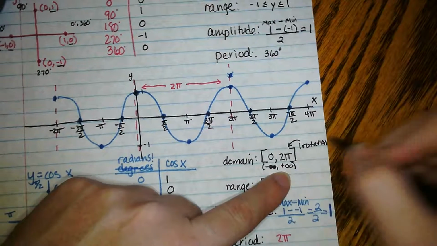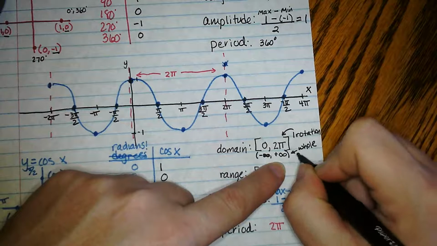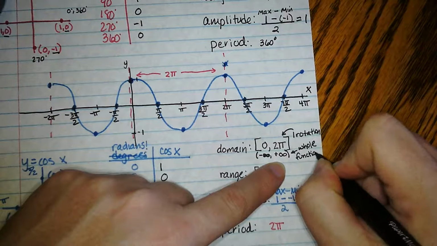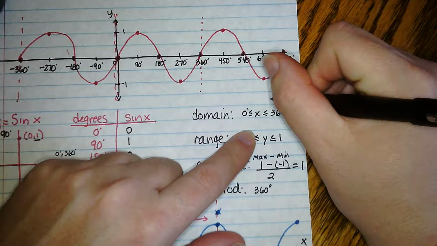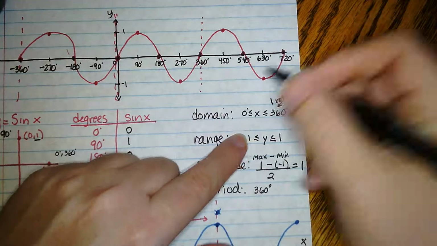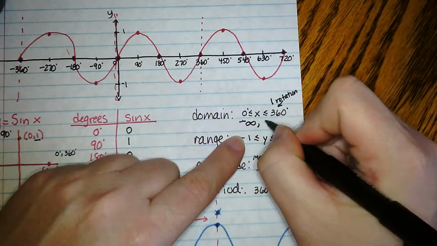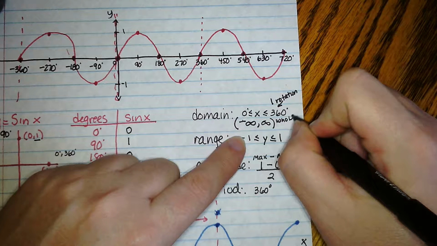This is just for one rotation. This is for the whole function. The same thing goes above. So we might want to clarify that a little bit. So from 0 to 360, this is going to be for one rotation. But negative infinity to infinity for the whole function.